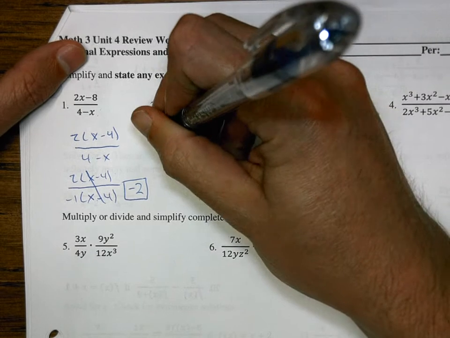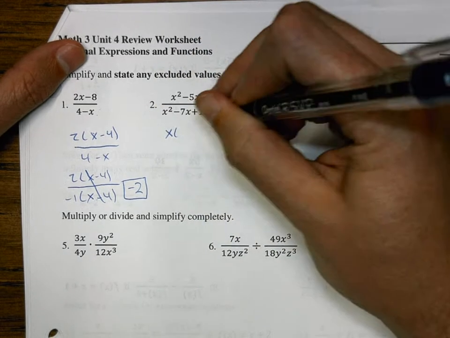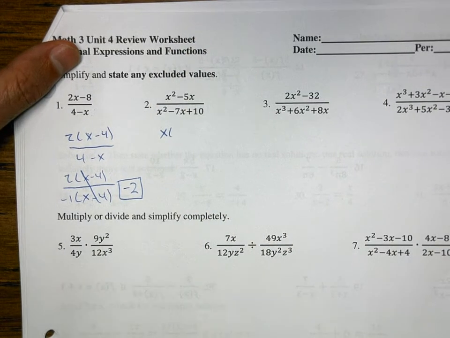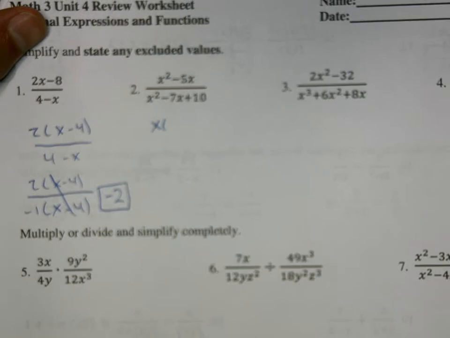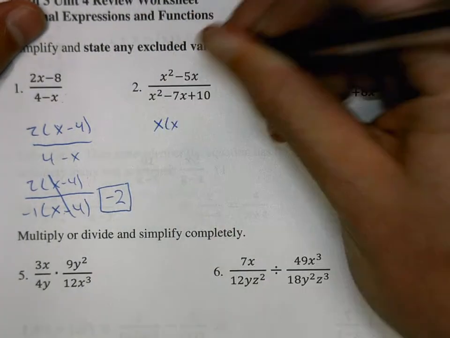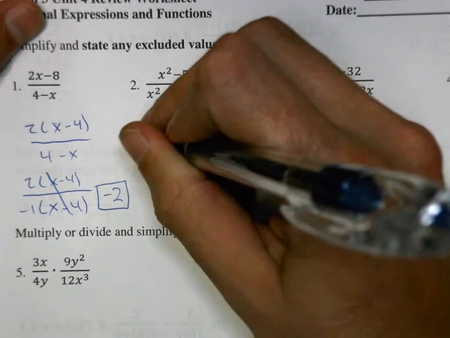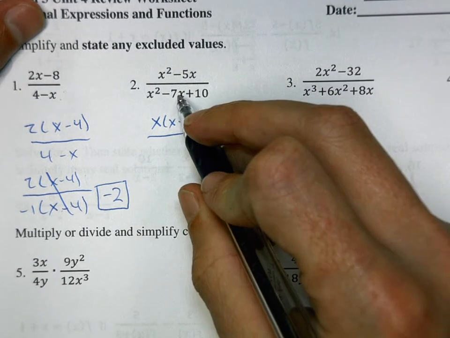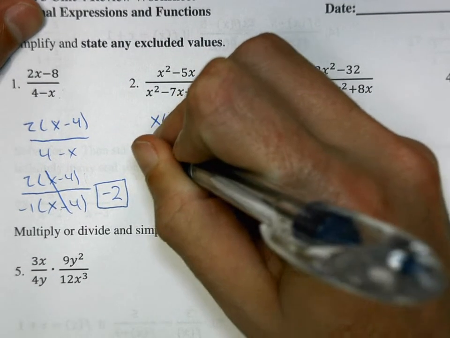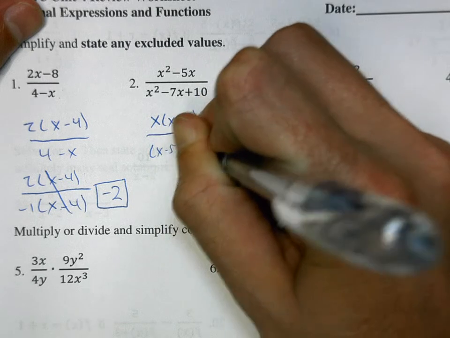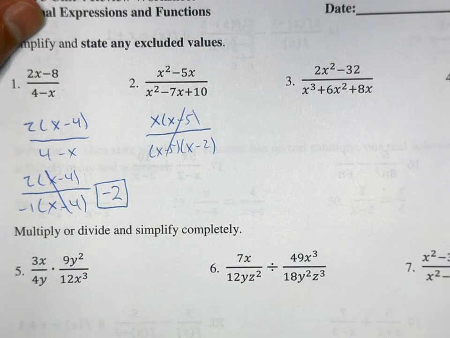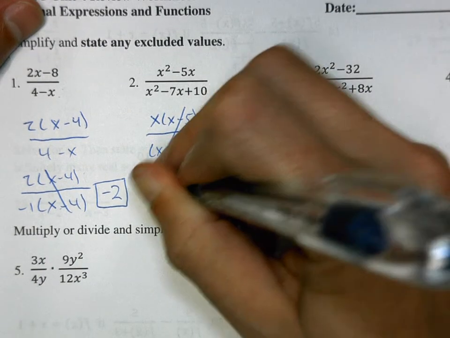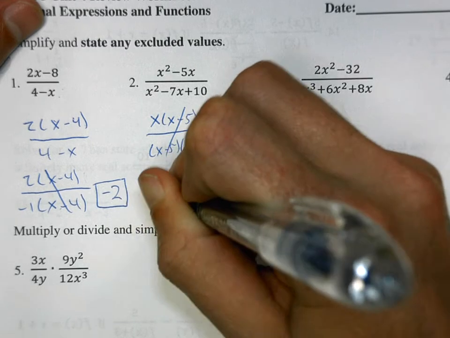GCF is x. So you pull out an x, and you end up with x minus 5. In the denominator, two numbers that multiply to 10 and add to negative 7 would be x minus 5 and x minus 2. Those cancel. And so we're left with x over x minus 2.